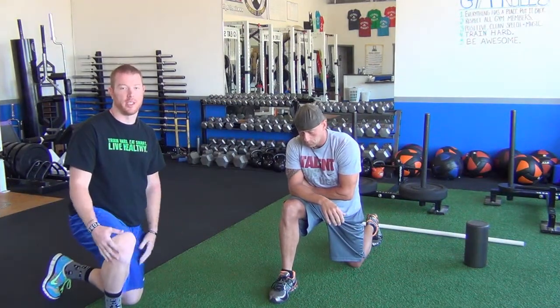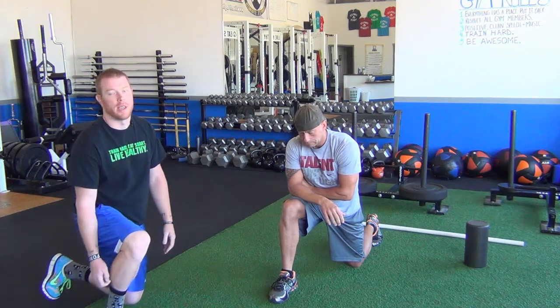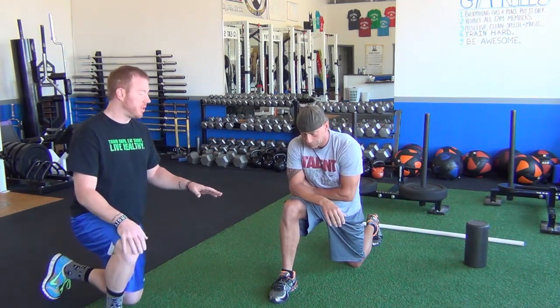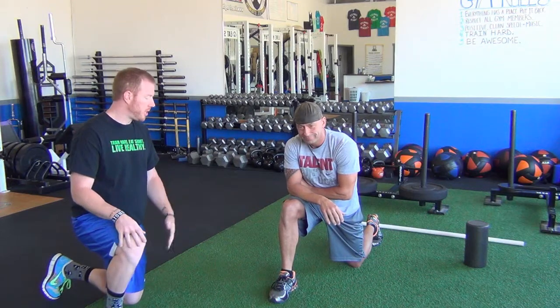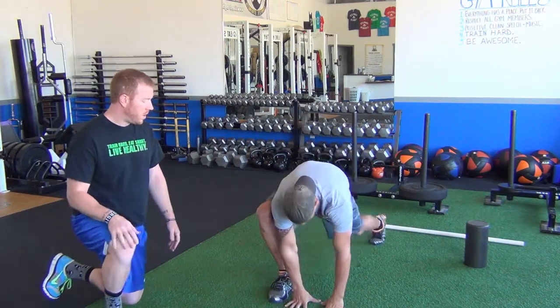All right, I'm going to have George here demonstrate part of the warm-up that he does before his workouts each time he comes in. The first thing he's going to do is our hip flexor stretch. Go ahead and get into it. So, getting a pretty good stretch.